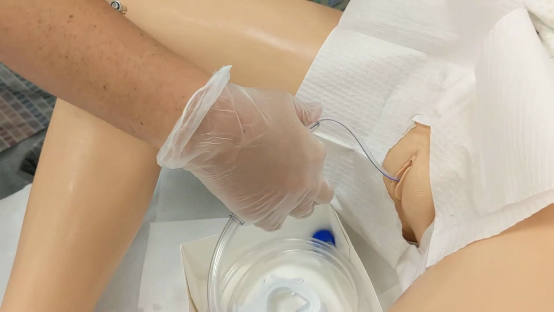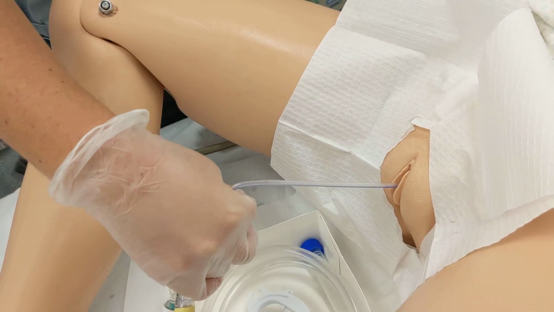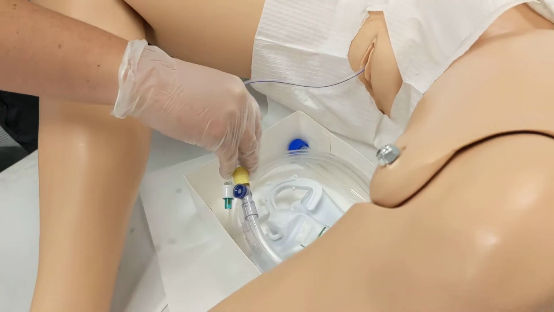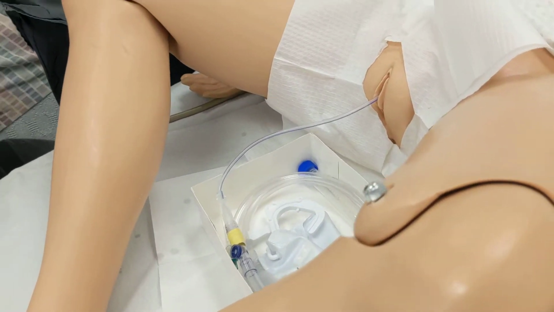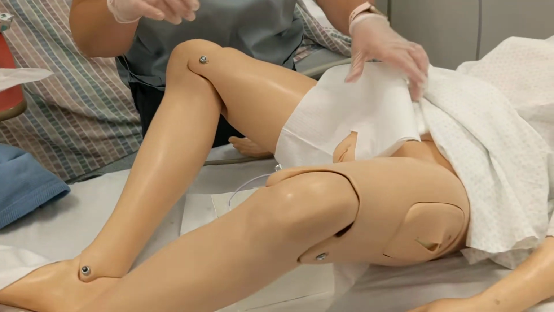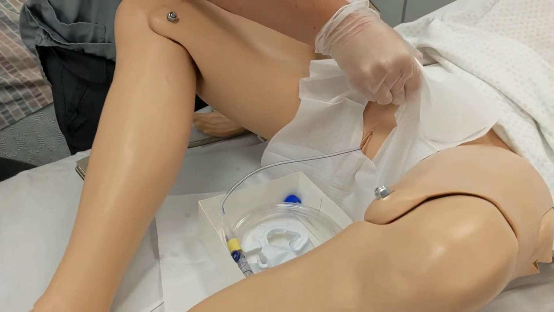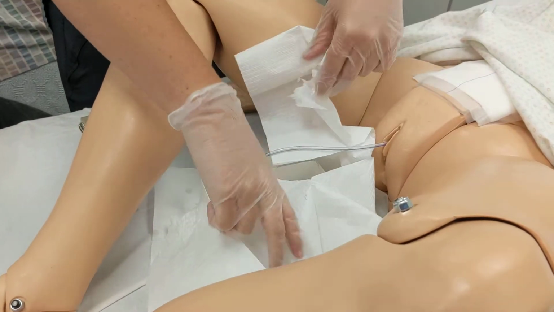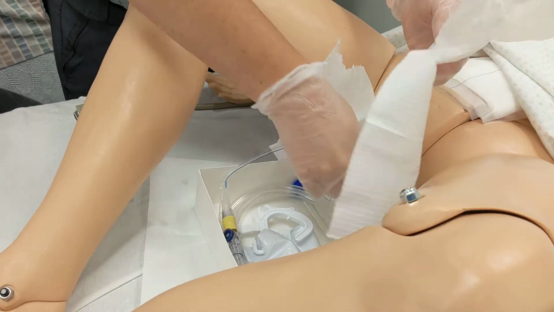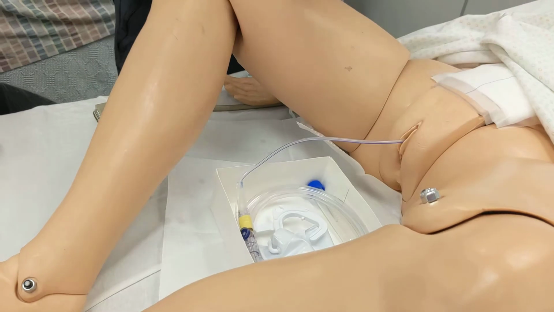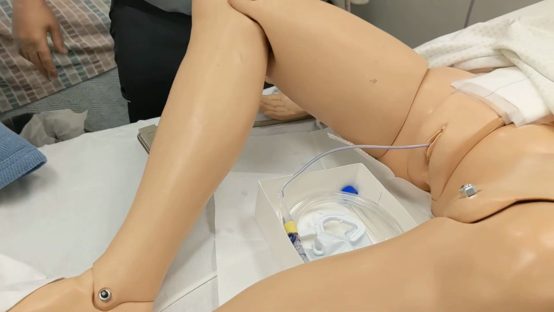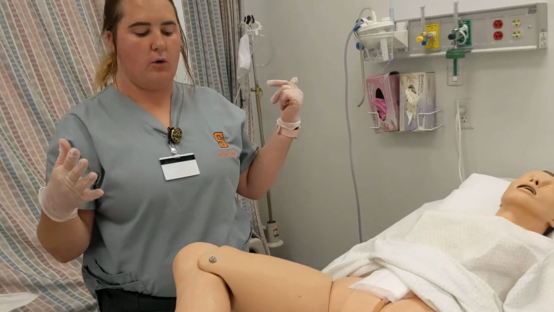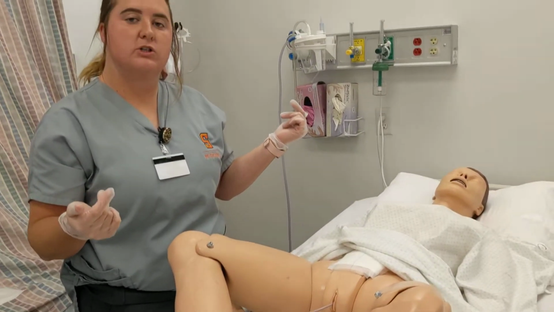I'm going to slightly pull. Oh, it's right there. So it is in correctly and good. So now the sterile procedure is finished. So I'm going to take this off. And also before this, I would ask the patient if they had any allergies to latex or to iodine, which they did not.